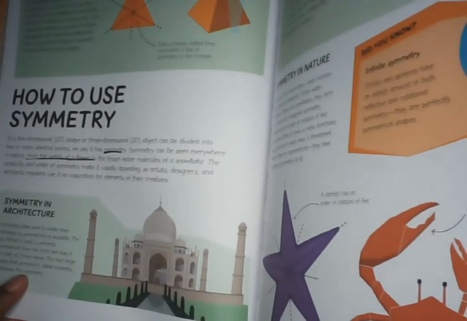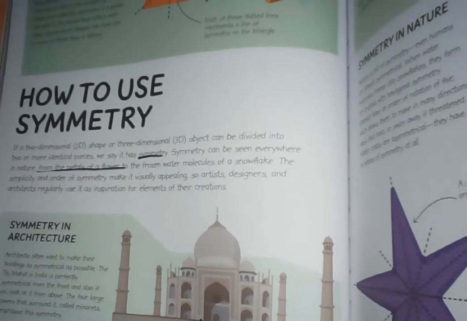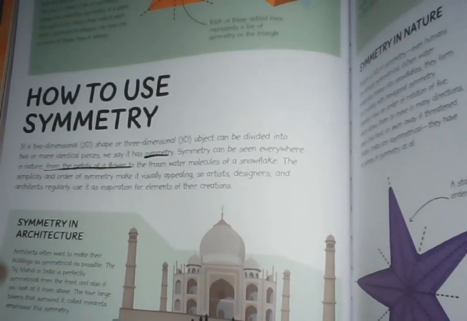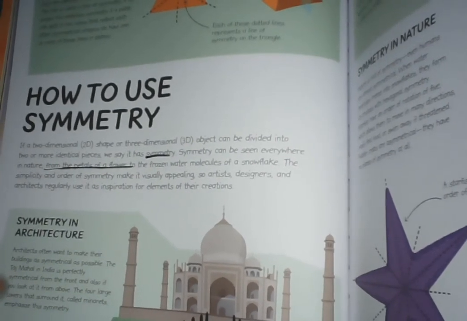So notice right here. Can you guys see it right here? You see it right there in the camera? So look, it says symmetry and architecture. And since we are studying India, I thought that it was really interesting that you can see on here. It says architects often want to make their buildings as symmetrical as possible. The Taj Mahal in India is perfectly symmetrical from the front and also if you look at it from above. The 4 large towers that surround it, called minarets, emphasize this symmetry.